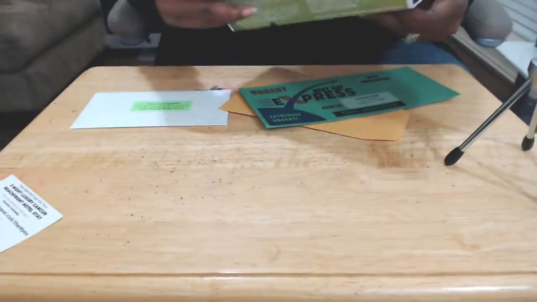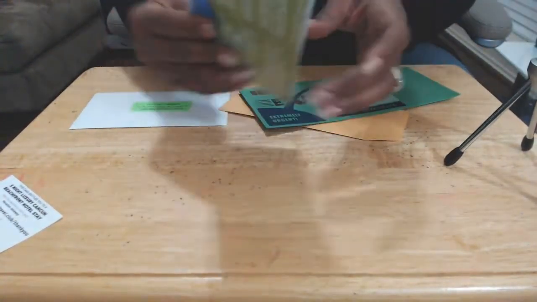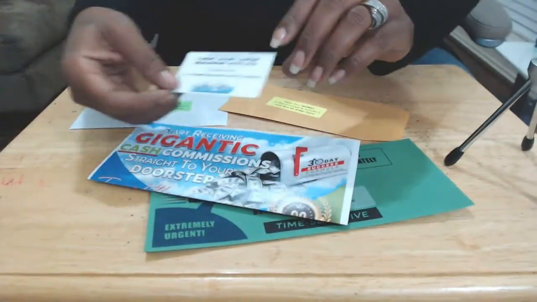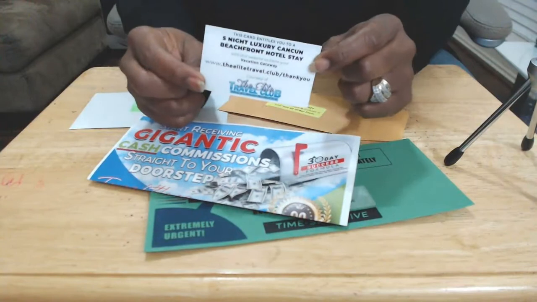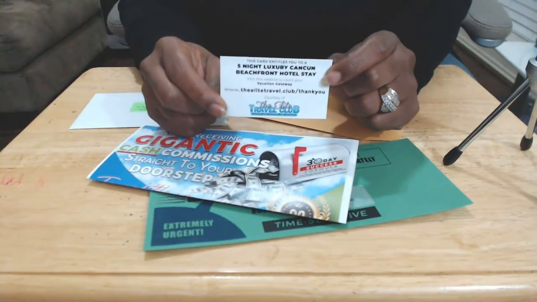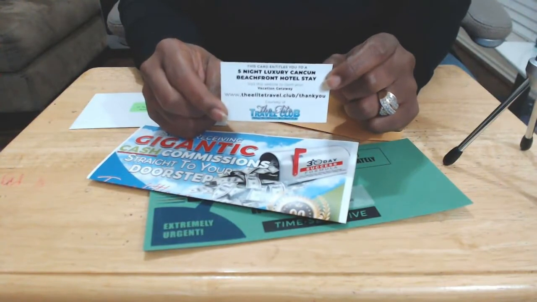Okay, so the next thing that you will receive as a member of this team, you will receive this card, template of this card of how to give all of your potential members a vacation getaway.